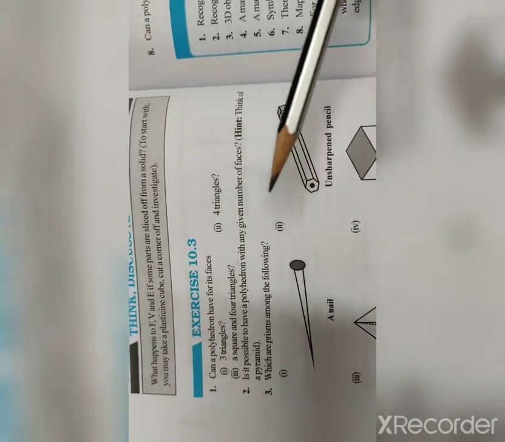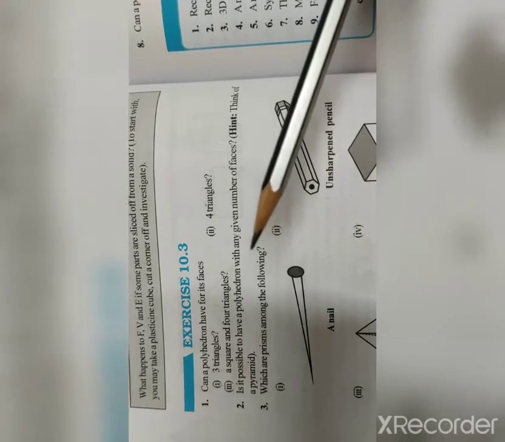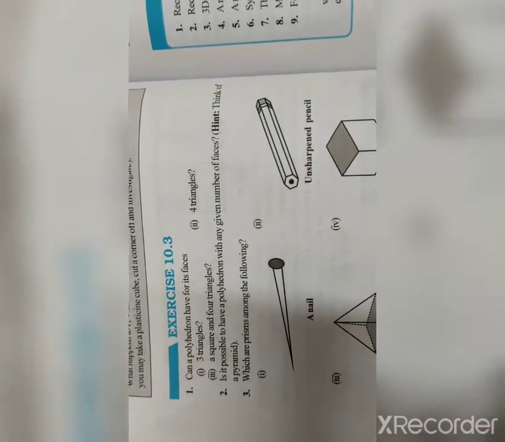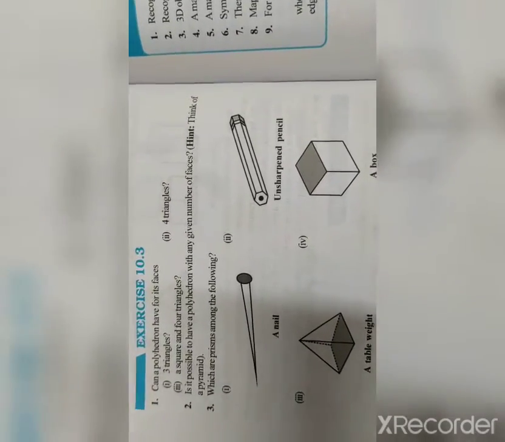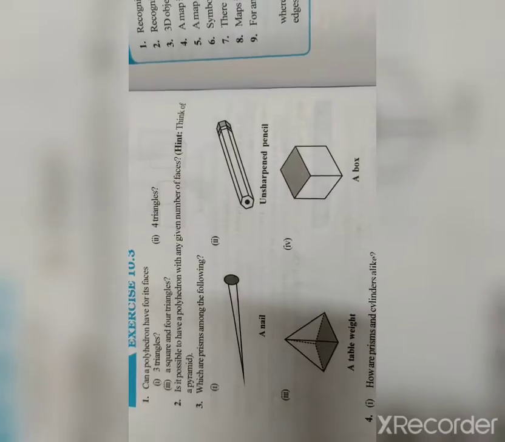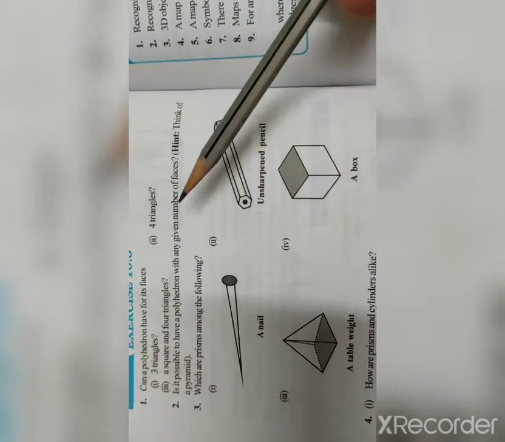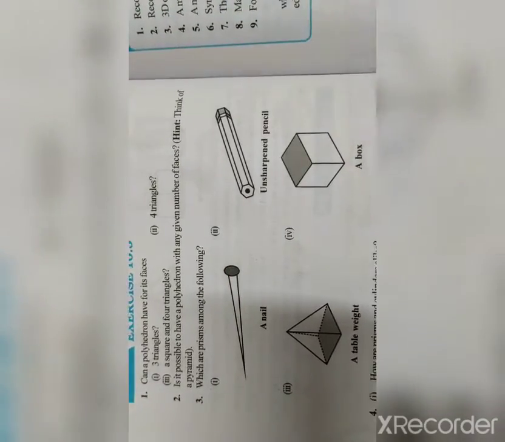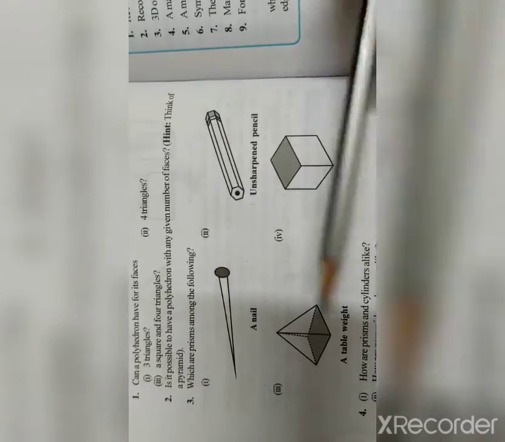We know the condition of a polyhedron is more than 3 faces. So if more than 3 faces, that means there should be at least 4 faces. Okay, so we can. Is it possible to have a polyhedron with any given number of faces? Think of a pyramid. Now see here, which are prisms among the following?